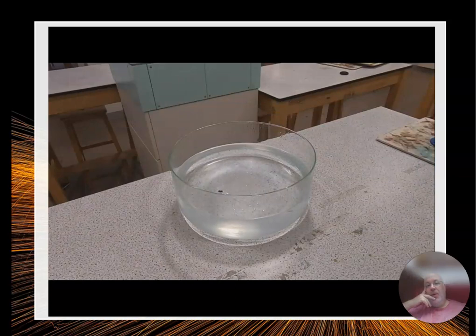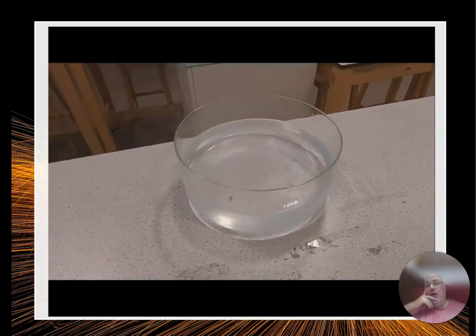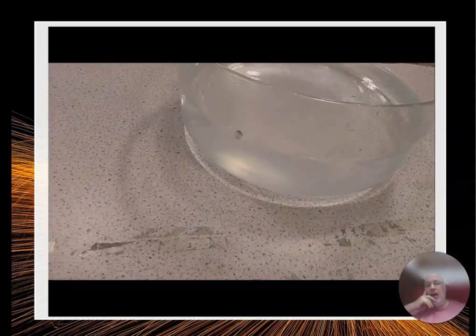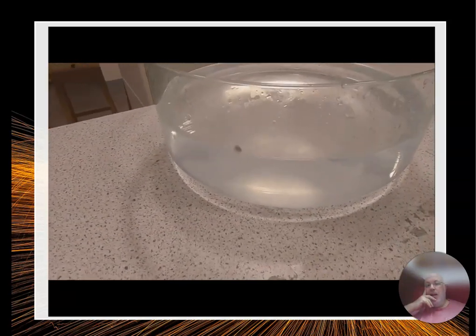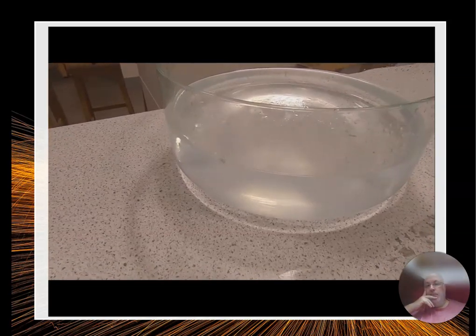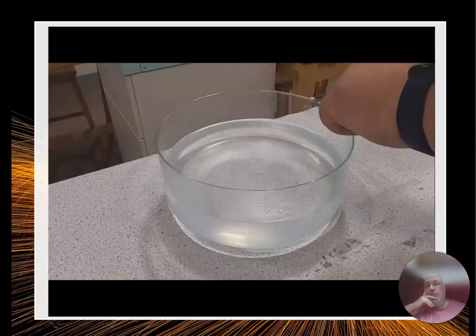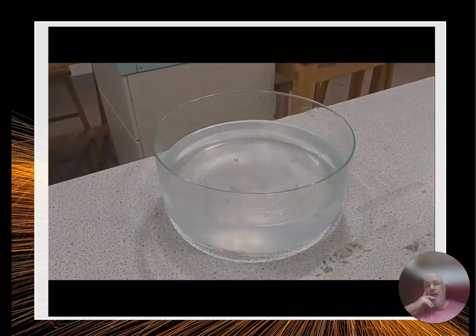So here we have lithium reacting with water. Look at the way that the lithium is moving around the water. Also look if you can see the shape of the metal. It's still an irregular shape like it was when it was cut. Now here's sodium going in.